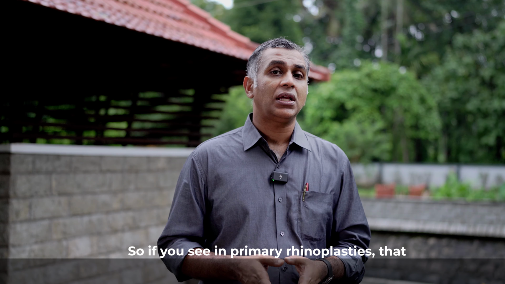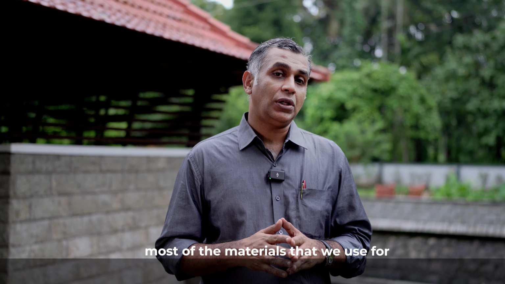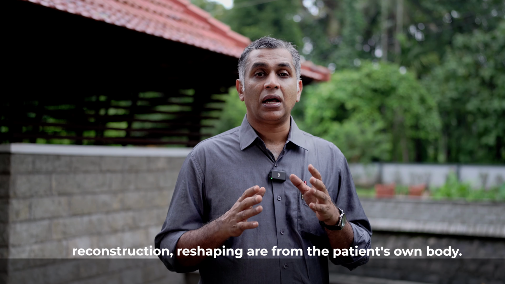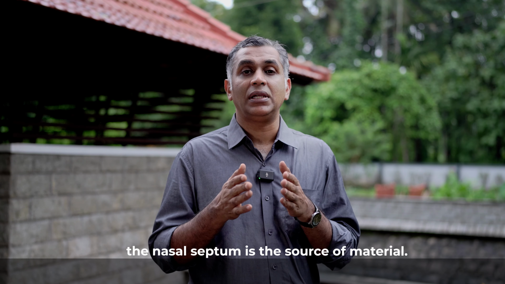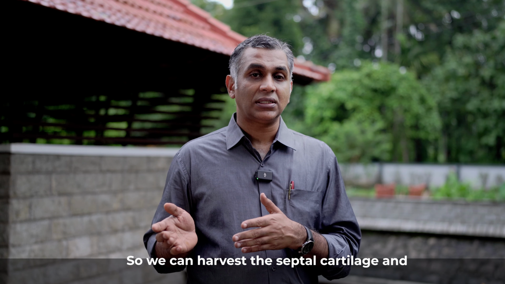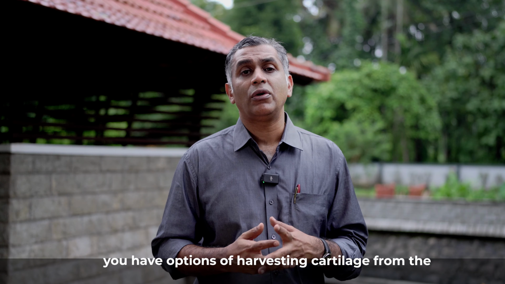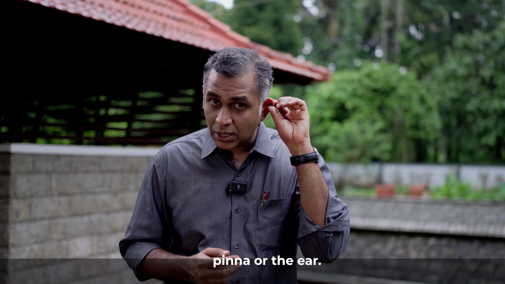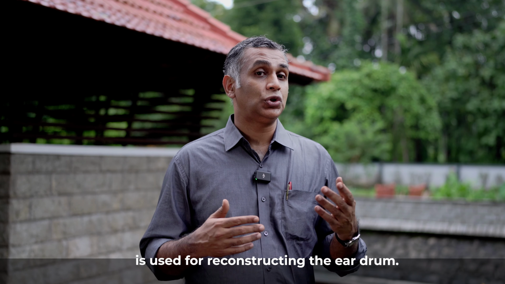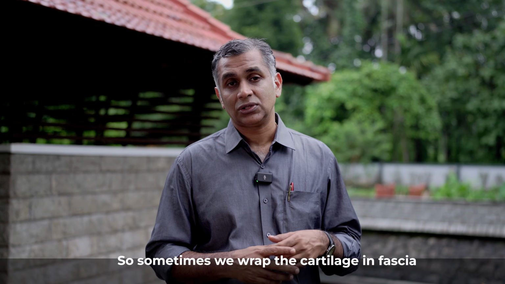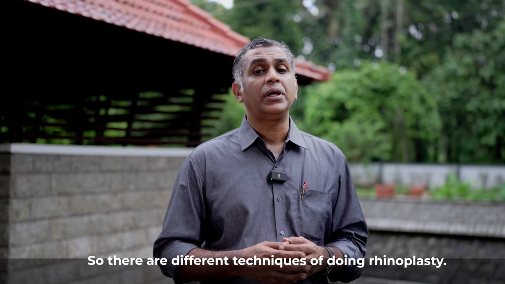In primary rhinoplasties, that is rhinoplasties being done for the first time, most of the materials that we use for reconstruction and reshaping are from the patient's own body. Most of the time, the septal cartilage, the nasal septum, is the source of material. We can harvest the septal cartilage, reshape it and then put it back. In case you don't have sufficient material, you have options of harvesting cartilage from the pinna or the ear, or sometimes we even use fascia, which is a material that we had earlier described, used for reconstructing the eardrum. Sometimes we wrap the cartilage in fascia and put it back. So there are different techniques of doing rhinoplasty.